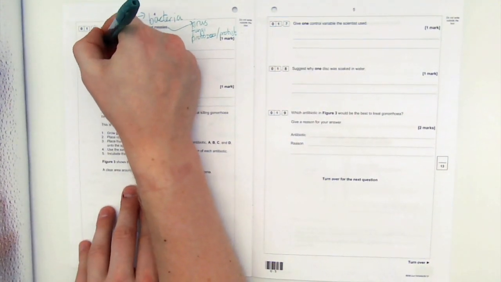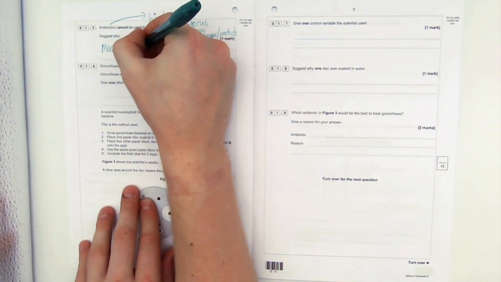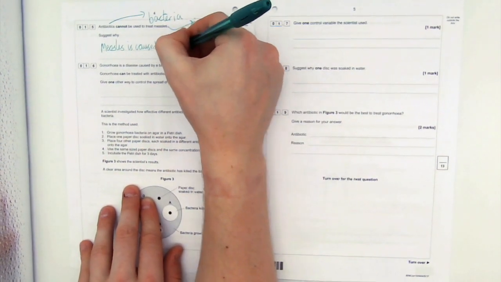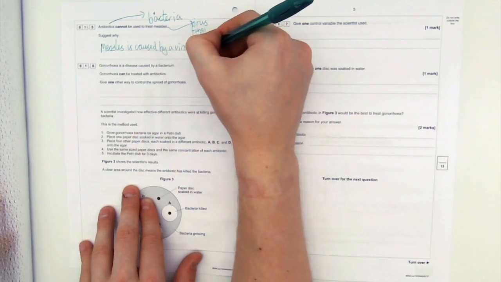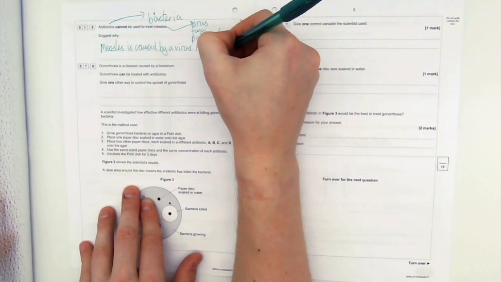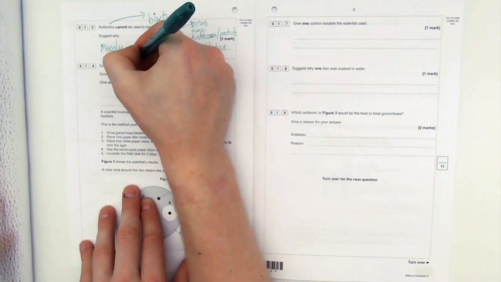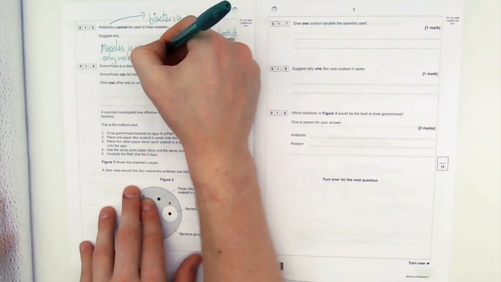Okay, so measles is caused by a virus. Antibiotics only work against bacterial disease, or against bacteria.